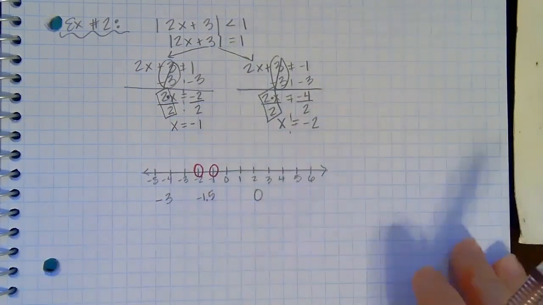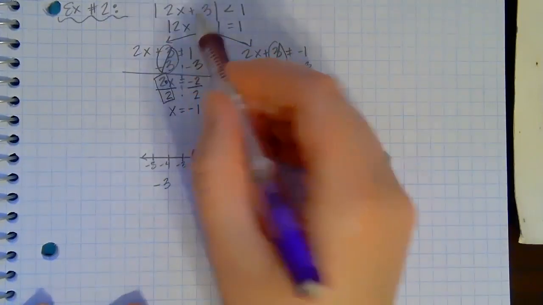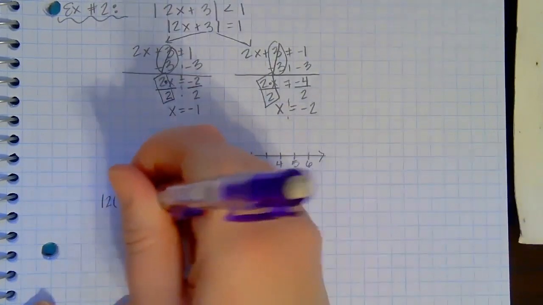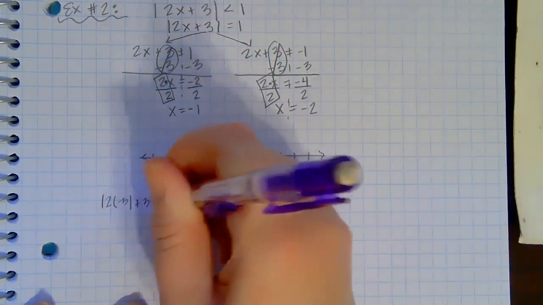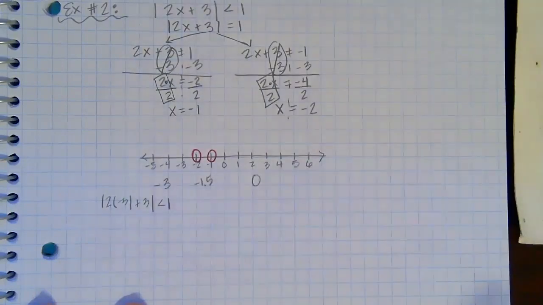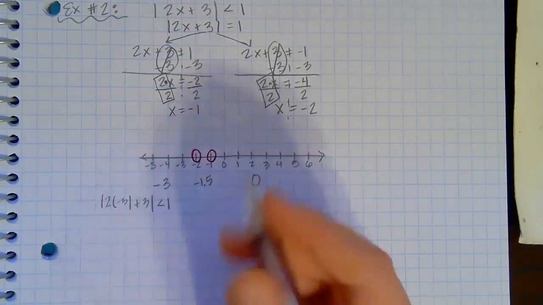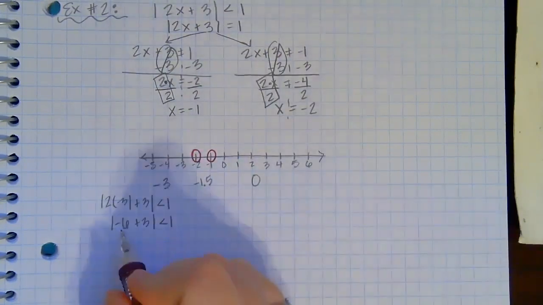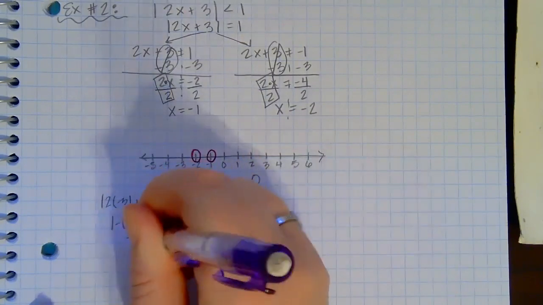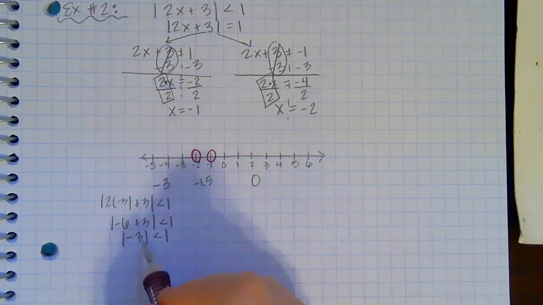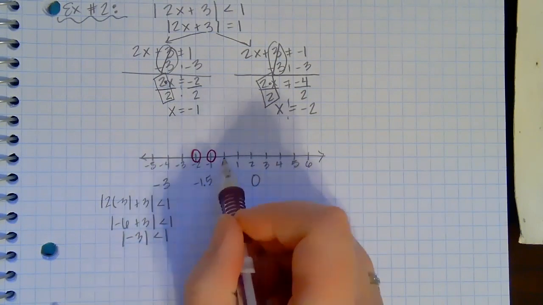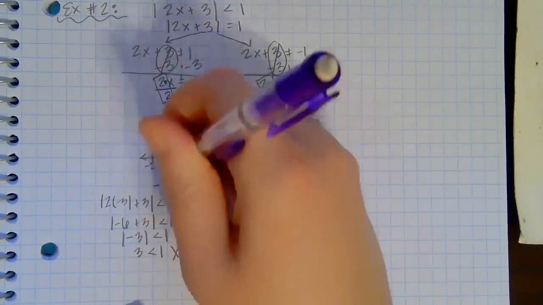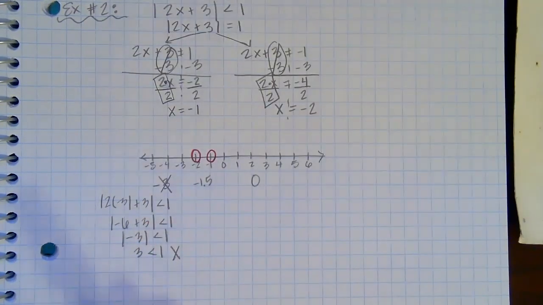I'm going to check that, okay? So I'm going to plug that into my original up here. So I have absolute value of 2 times -3 plus 3 less than 1. So 2 times -3 is -6. -6 plus 3 is -3. And the distance from -3 to 0 is 3. Is 3 less than 1? No, it's not. So I'm not going to shade there.